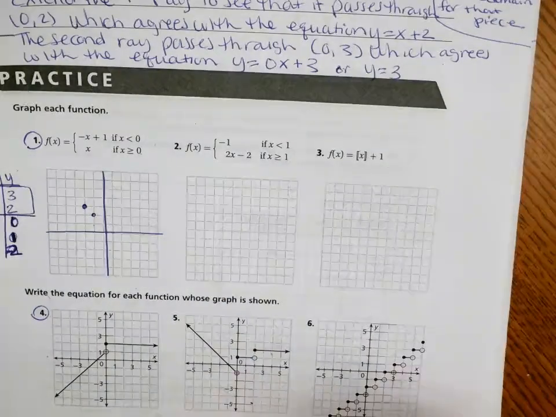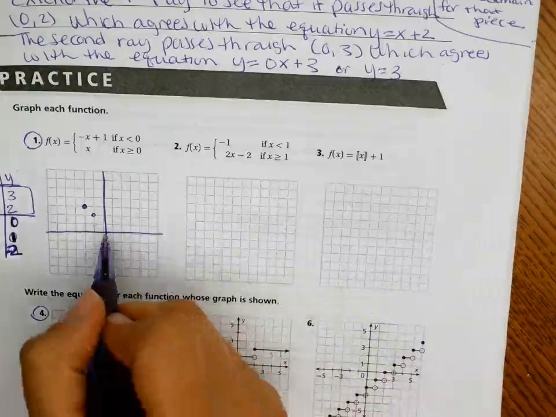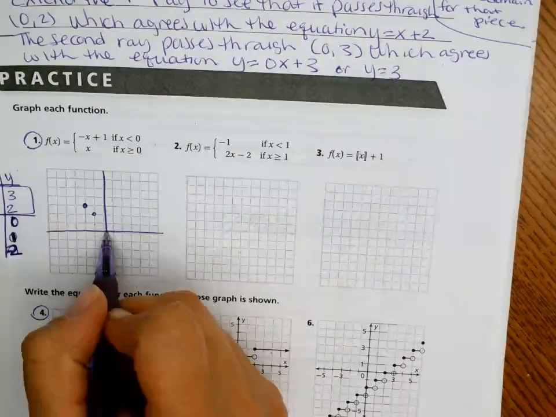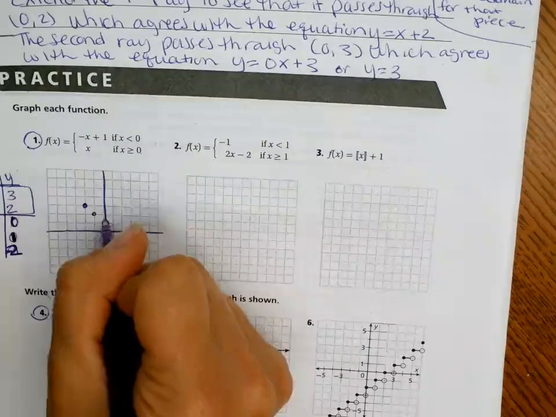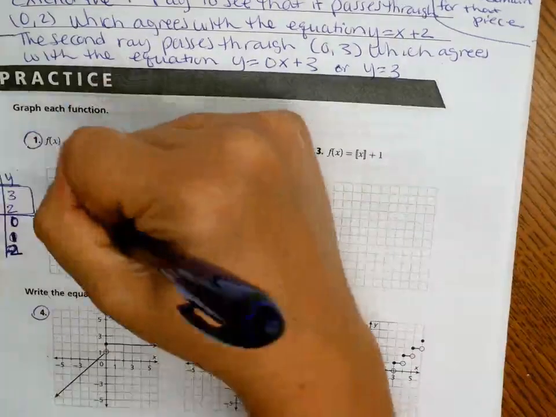How about if I put in a 0? If I put in a 0, I'd have 1, 0, 1. And that'd be an open dot, right? Because it does not include that. So this part's going to be going like this.